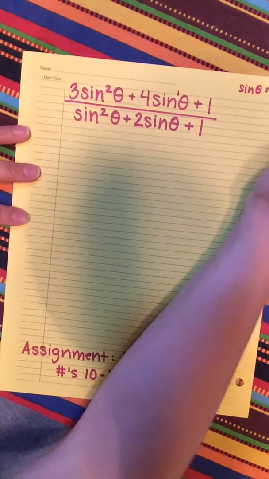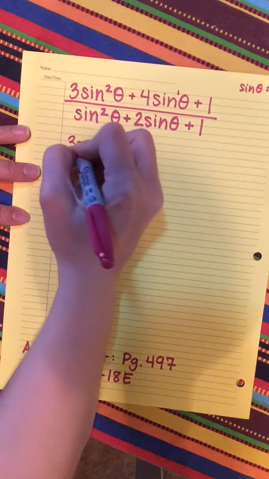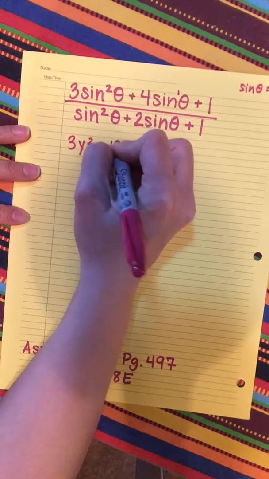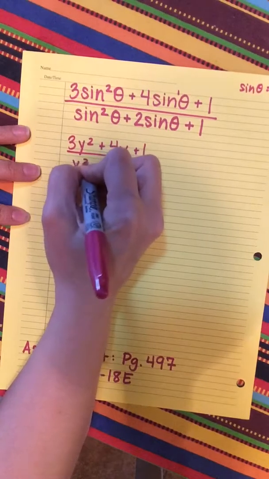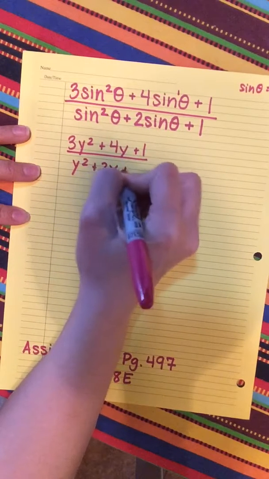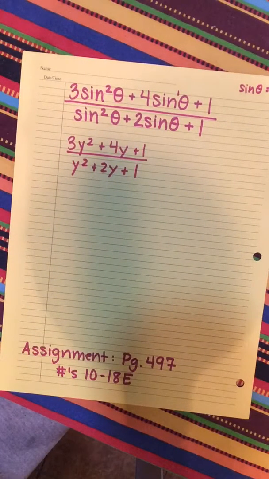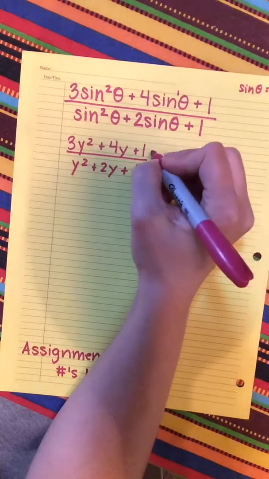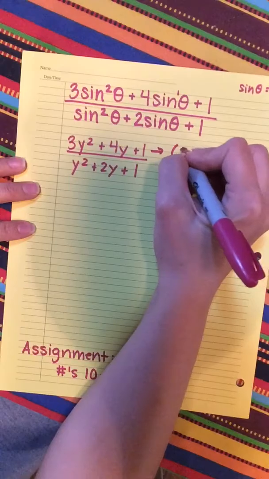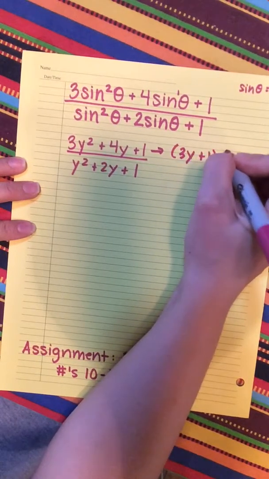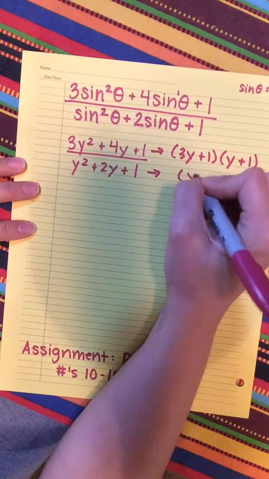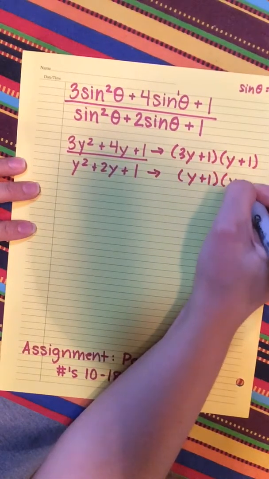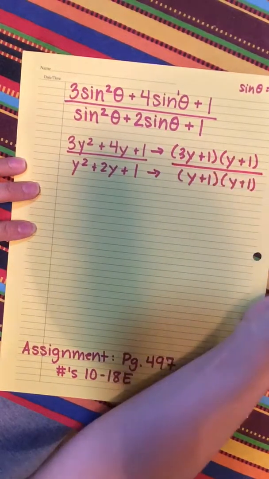So technically speaking, you could rewrite this as 3y squared plus 4y plus 1 over y squared plus 2y plus 1. If the sines are kind of throwing you off a little bit, you can use y instead of sine of theta. The top factors into 3y plus 1, y plus 1, and the denominator factors into y plus 1 times y plus 1, which is great.